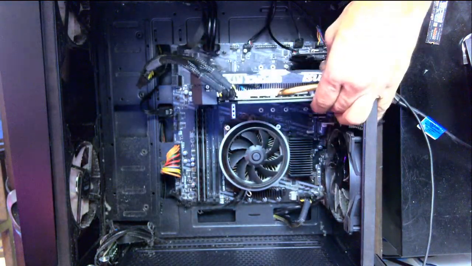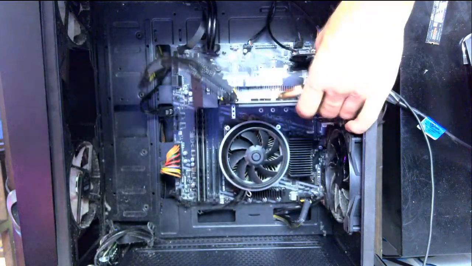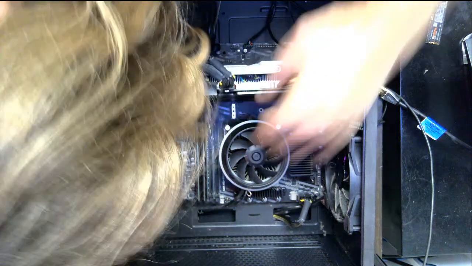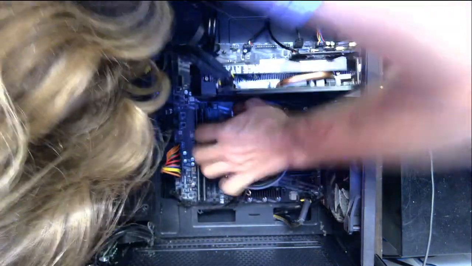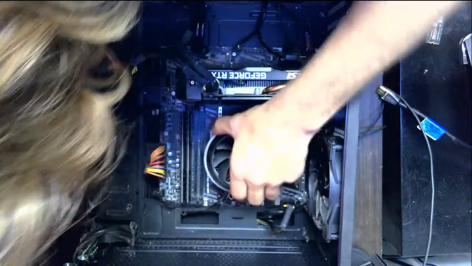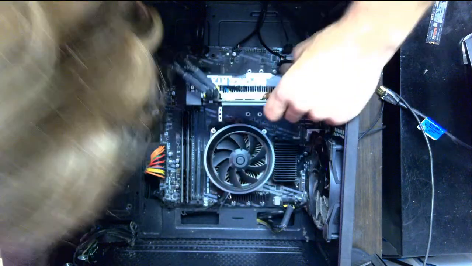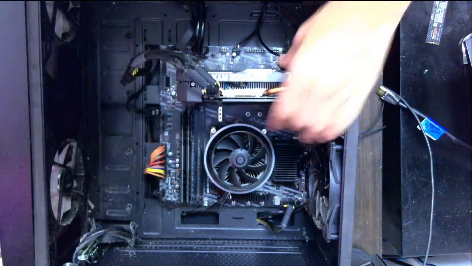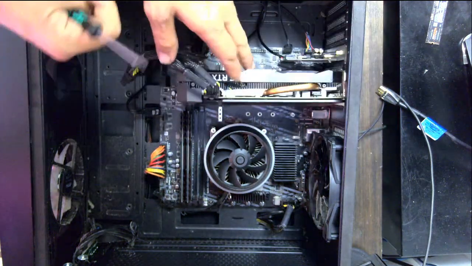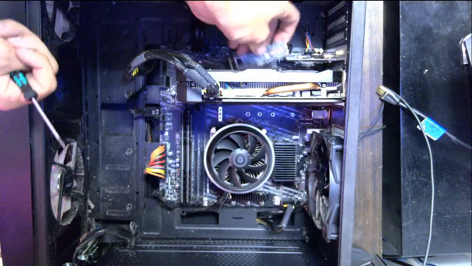Nope. I cannot get this video card out of the way. Oh, man. Oh, and it seems like his fan is a little questionable there. Okay, let's try this one more time. I kind of got the video card out of the way.